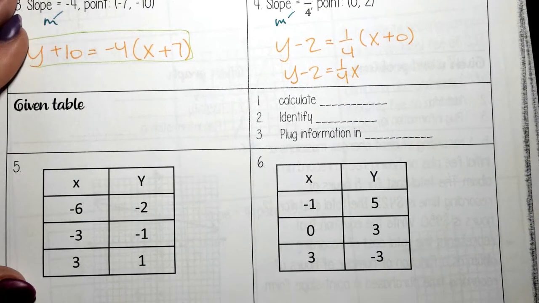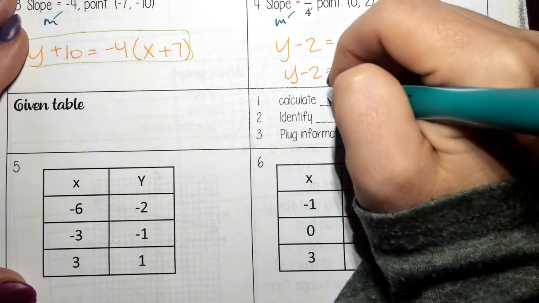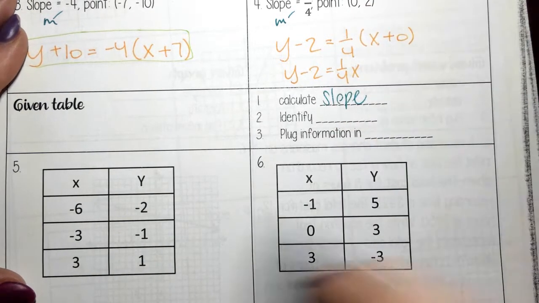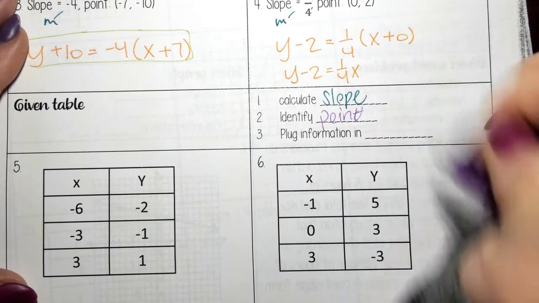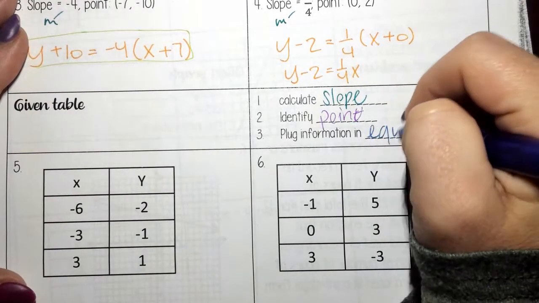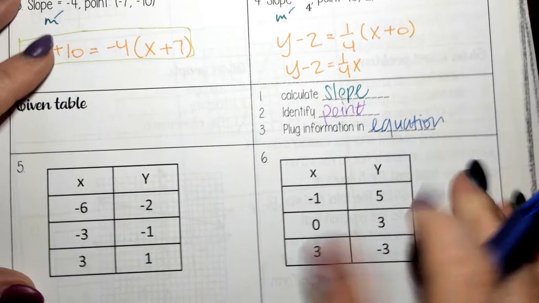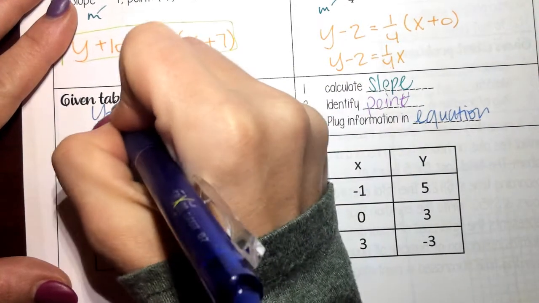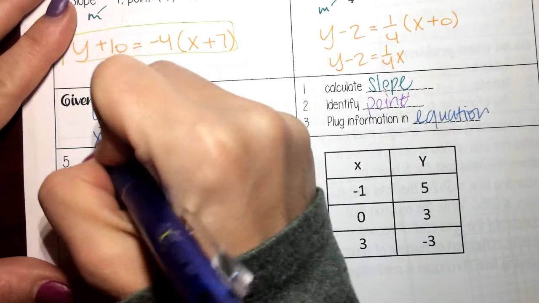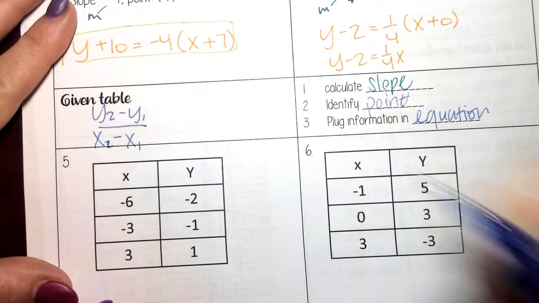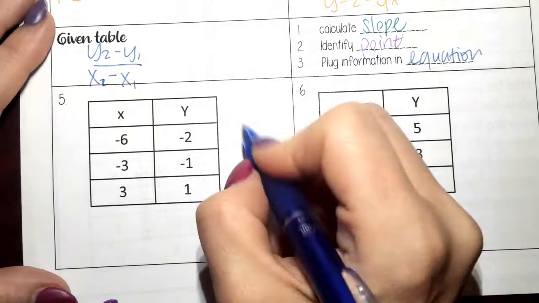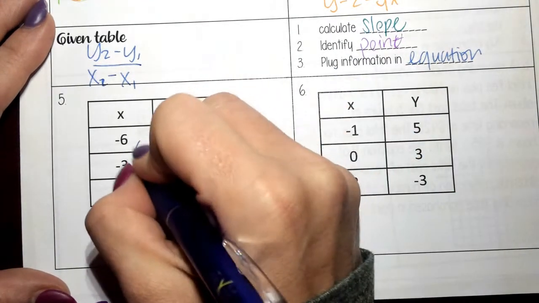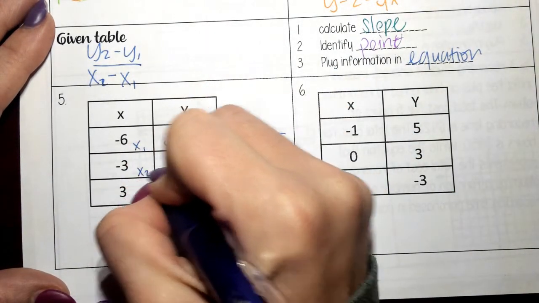Alright, so if we're given our table, we're going to have to calculate slope, and then identify our point, and then plug into our equation. So remember my slope formula, y2 minus y1 over x2 minus x1. x1, y1, x2, y2.